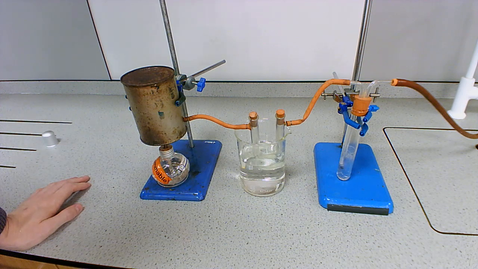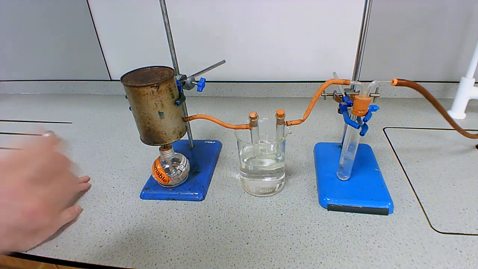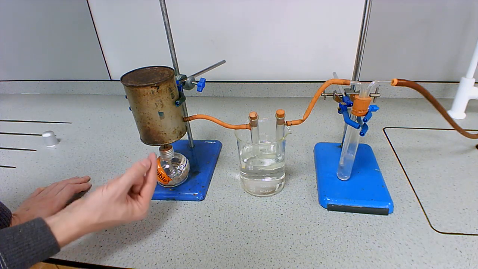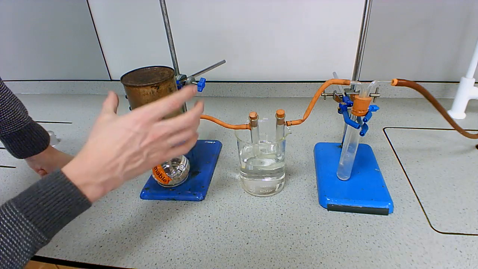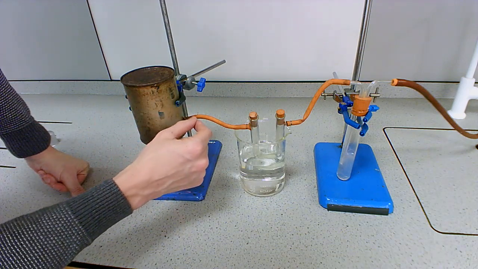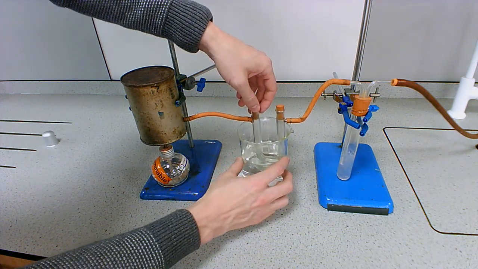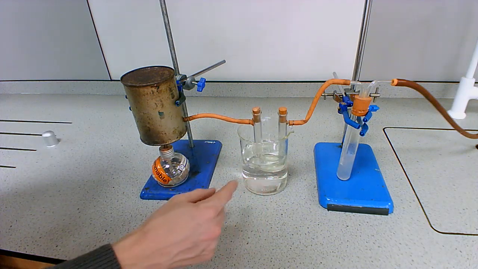Like I said, there's two products here. We've got carbon dioxide and water vapor, and we're going to test for both of those individually. The first thing that's going to happen is both of those products are in the gas state. They're being produced here by our burner. They're going into this, well, this could be a funnel, but we're using a can. It's going to go through this tube, and into this U-bend here. And the U-bend is sat in some cold water.